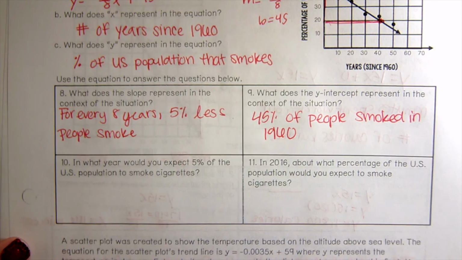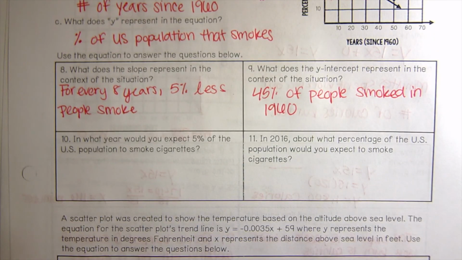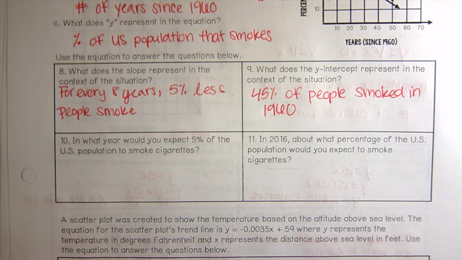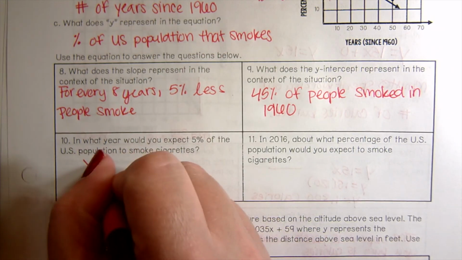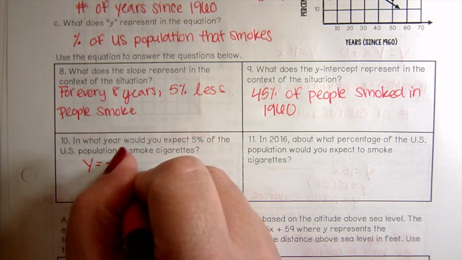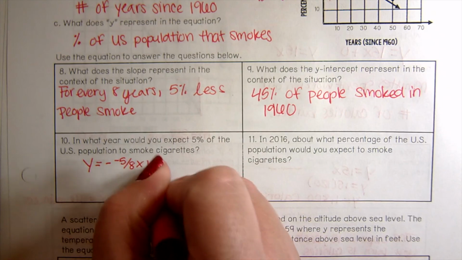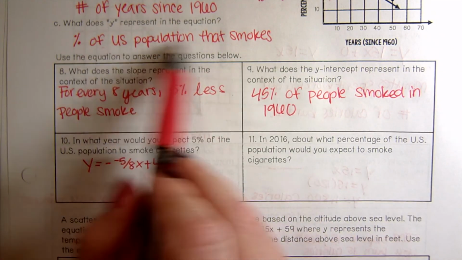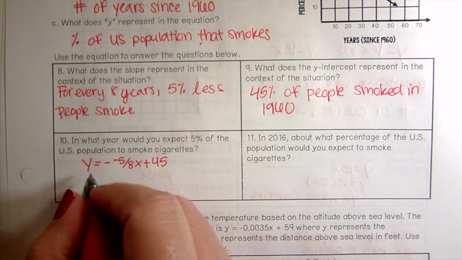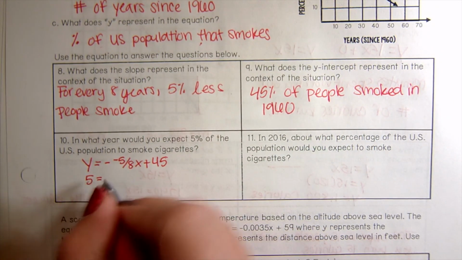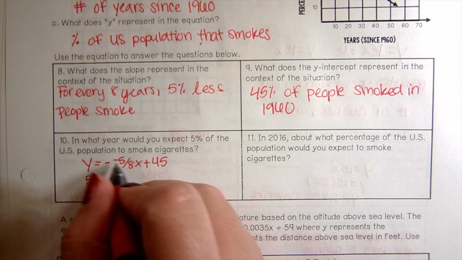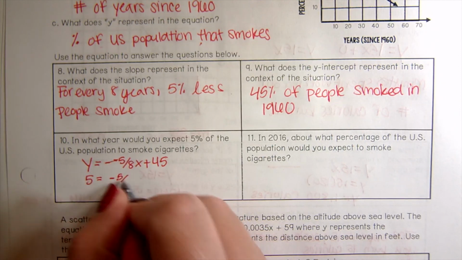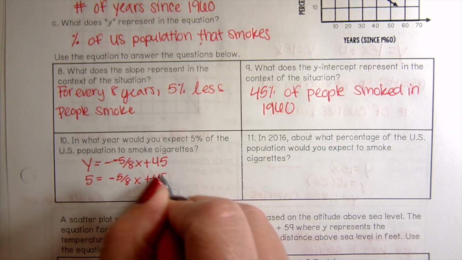And what year would you expect 5% to smoke? So where do I need to plug in 5? How do I know it's for y? Because y is the percentage of the population that smokes. Right, so we're going to plug it in for y. So y equals negative 5/8 x plus 45.